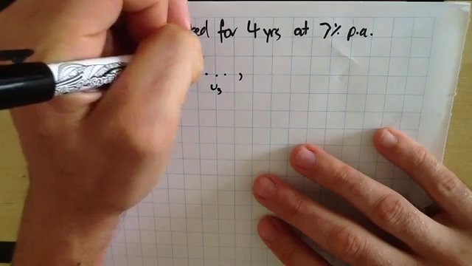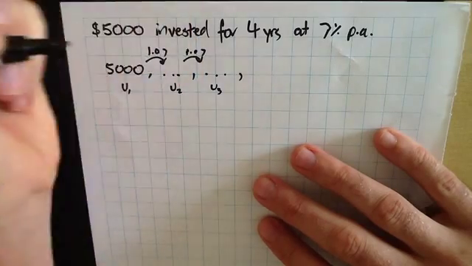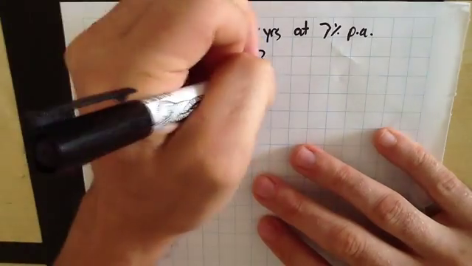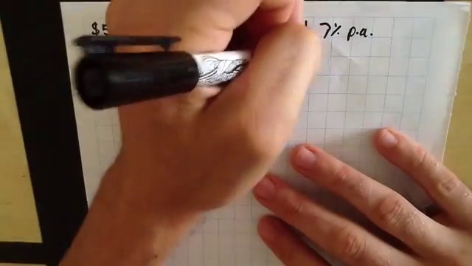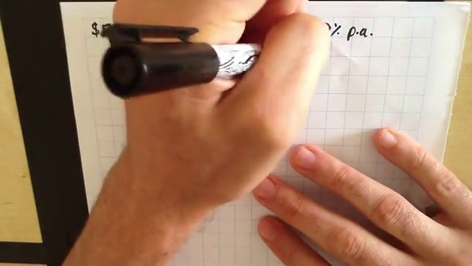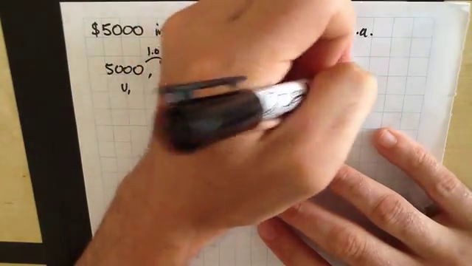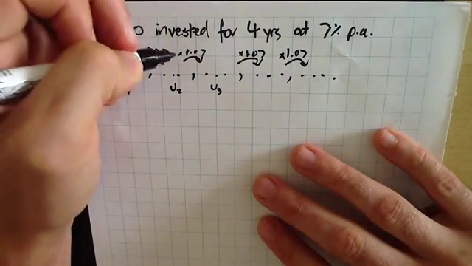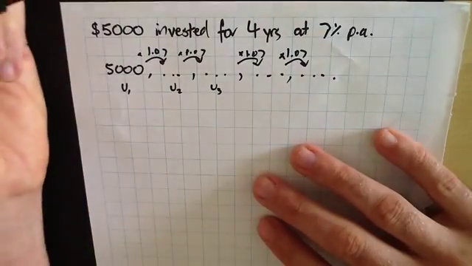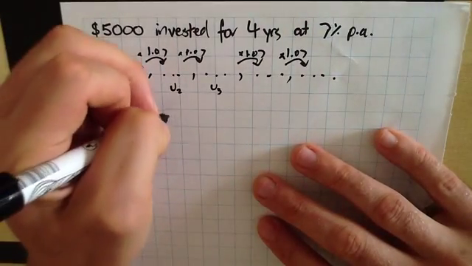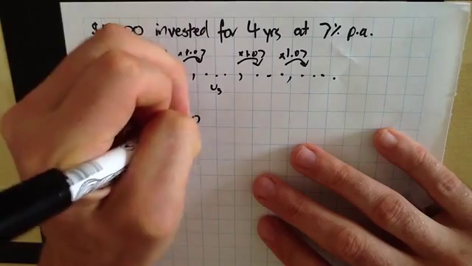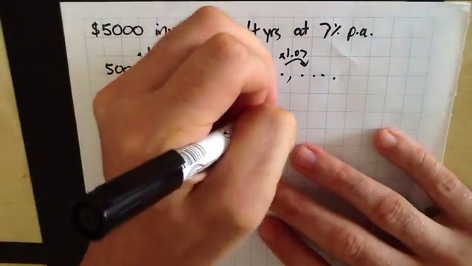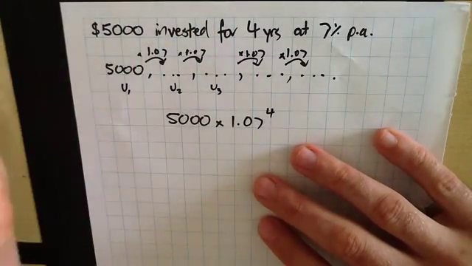I'd just multiply again by 1.07, and then I'd multiply again by 1.07 to get the amount after 3 years, and then I'd multiply again by 1.07 to get the amount after 4 years. So you can see that I've just multiplied by 1.07 4 times to get the amount after 4 years. So really, the amount after 4 years is the initial investment multiplied by the ratio to the power of 4, because that's after 4 years.